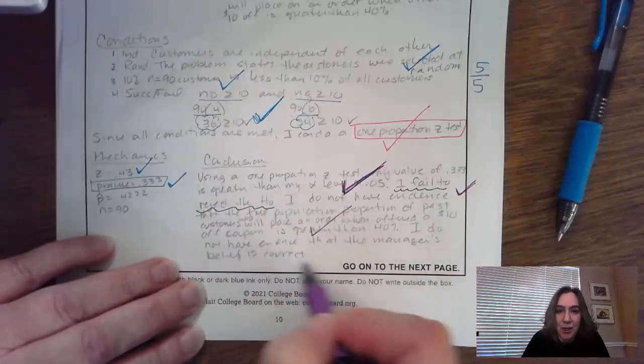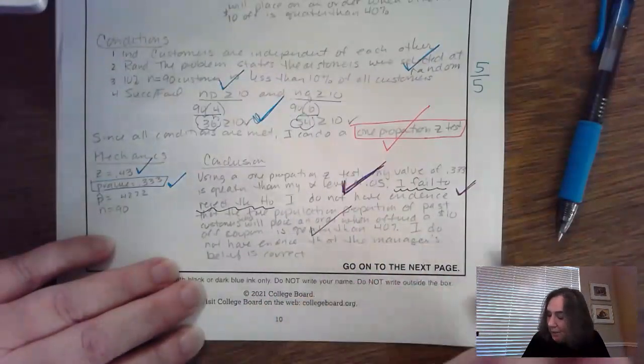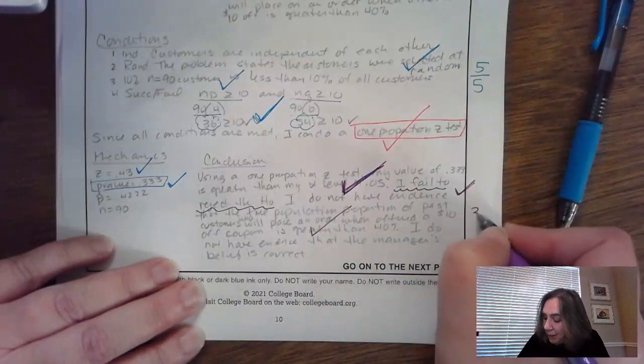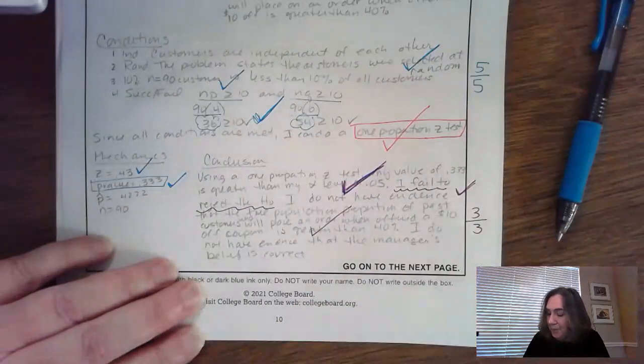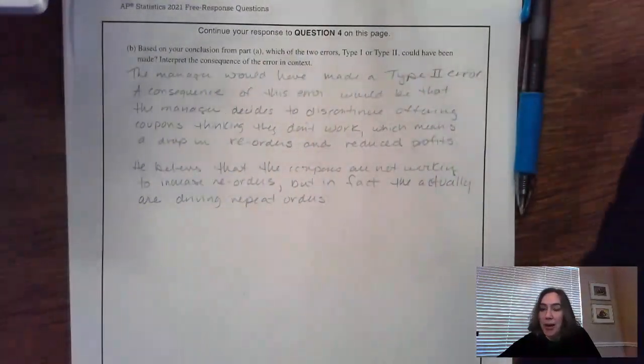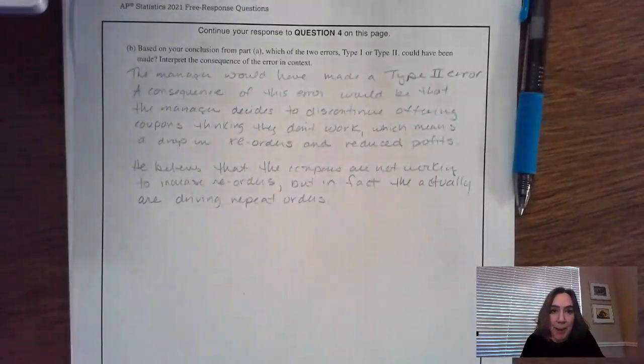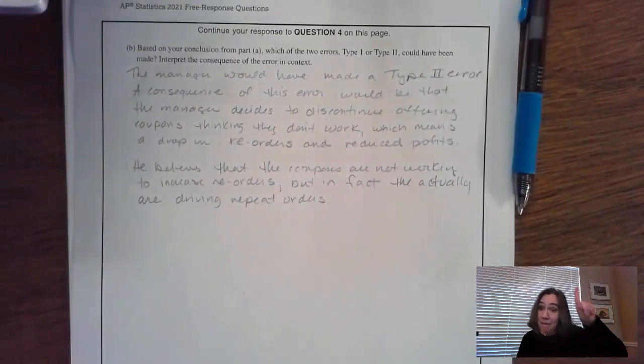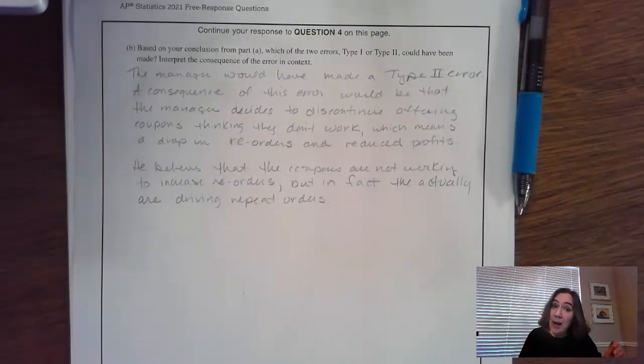Put all that together. Both are important. Make sure that you have them both, and that's going to be worth 3 out of 3 checks. All right. Now, the last part right here is section number 4, which is all about type 1 and type 2 error. And what it's asking for is, based on our conclusion, which was failing to reject, is this a type 1 or type 2 error? Okay, so this is like a false negative, and that means it is a type 2 error.